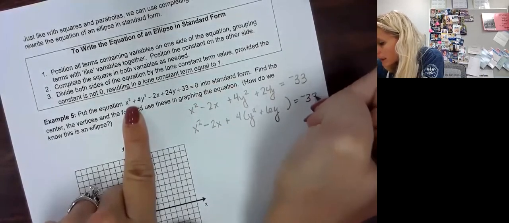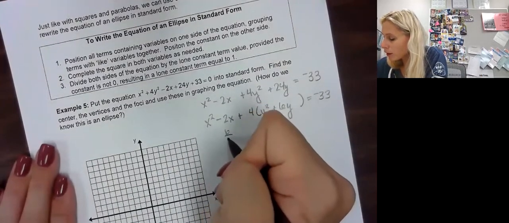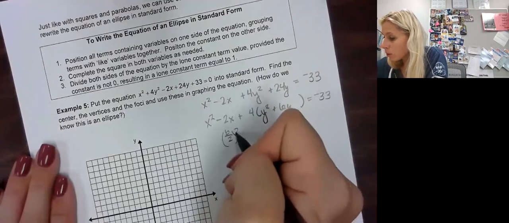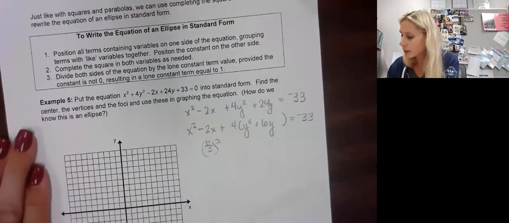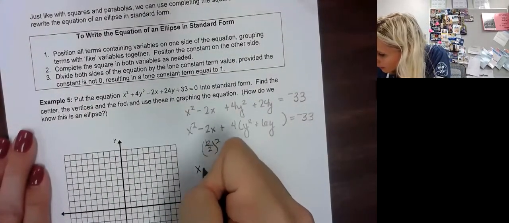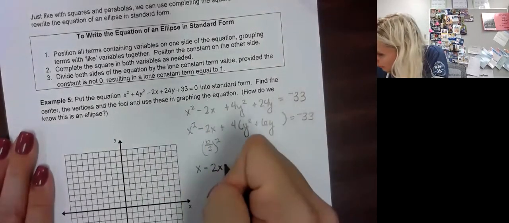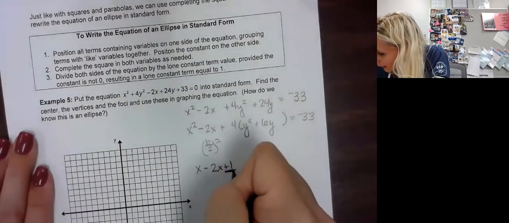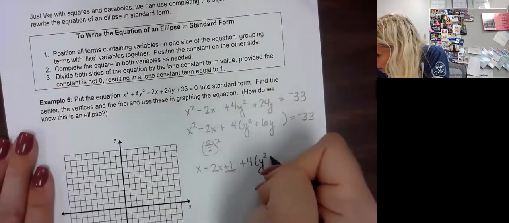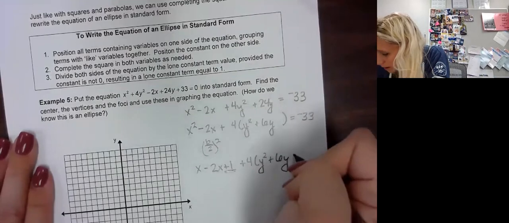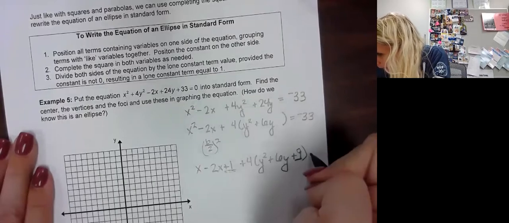Now we go to complete the square to make those perfect squares by, remember, it's b over 2 squared. And I'm going to underline that so we know whatever we do to one side, we have to do to the other. So we get x squared minus 2x plus 1, and that's what we're adding in there, plus 4 times y squared plus 6y plus 9. That's what we're adding in here, equals.